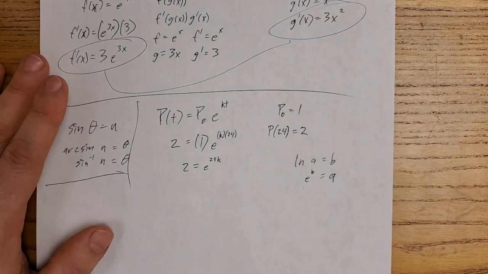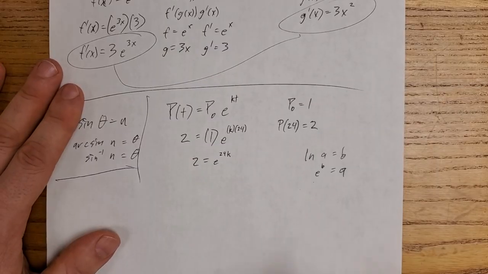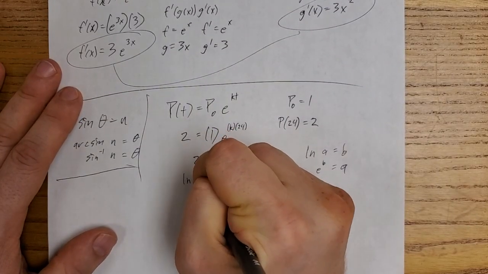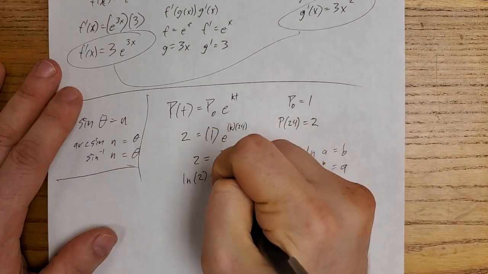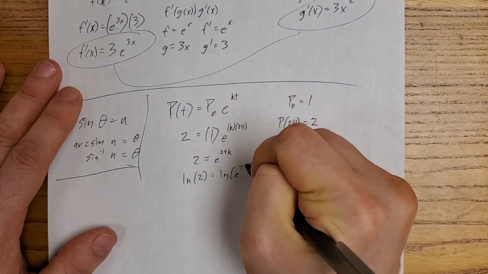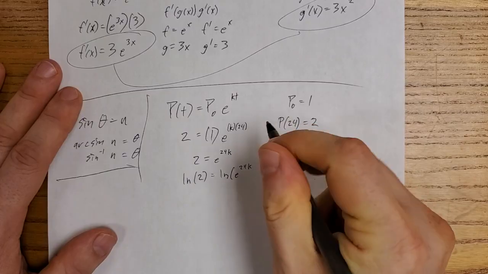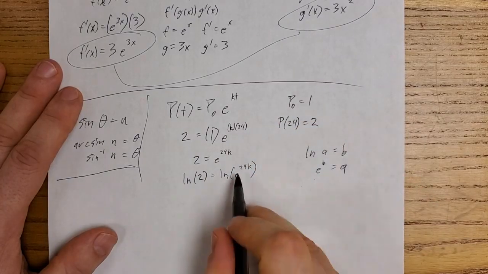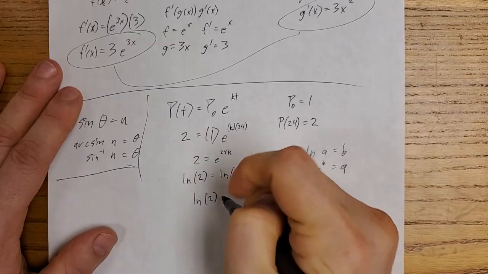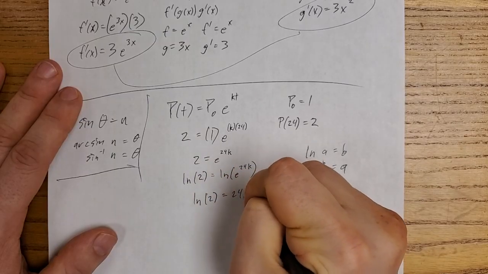So if we take the natural log of both sides, natural log of 2, natural log of e to the power of 24k, that essentially cancels out. You're left with natural log of 2 equals 24k.